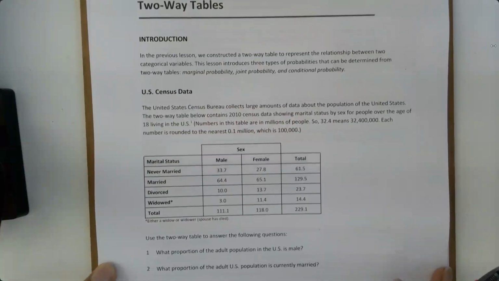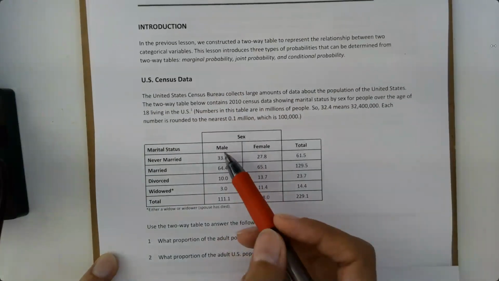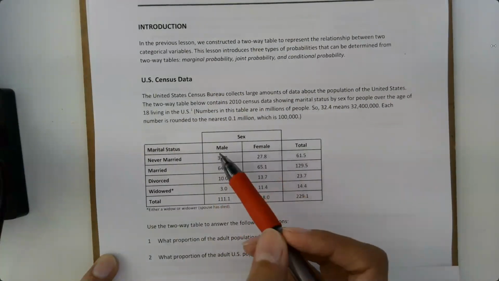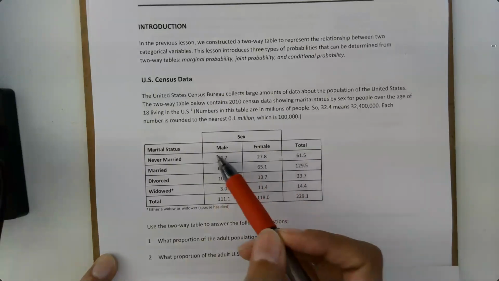Let us take a look at one example that we call a two-way table, because it includes 2 variables, male and female.